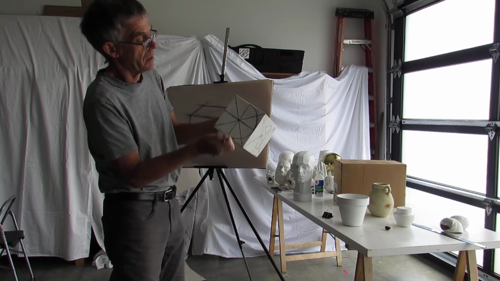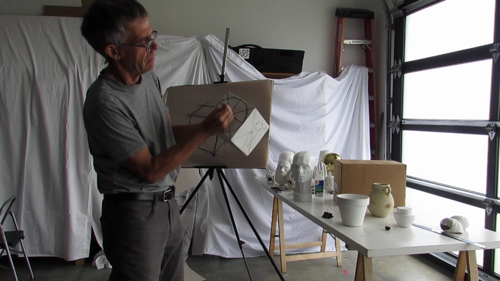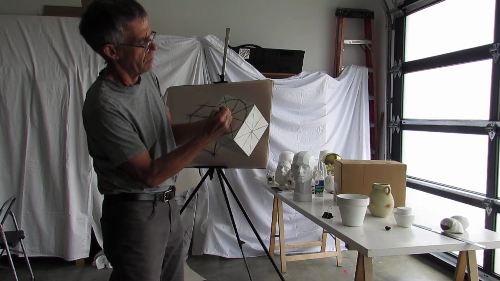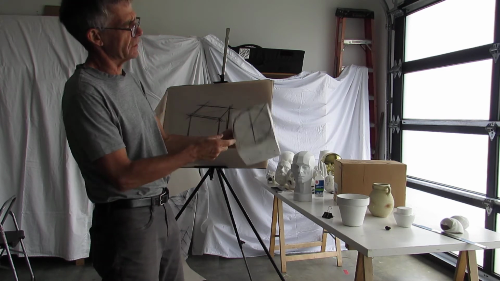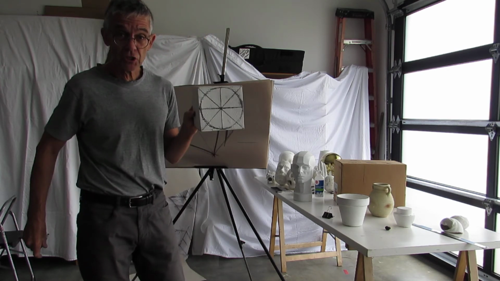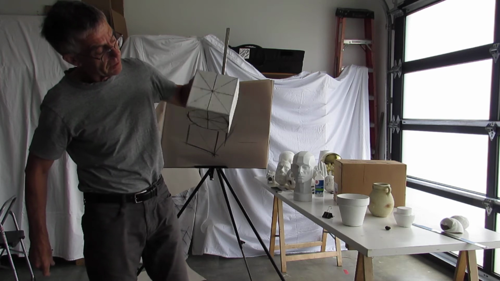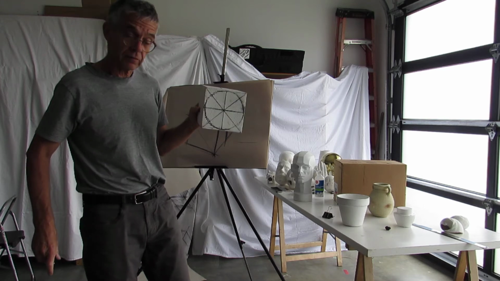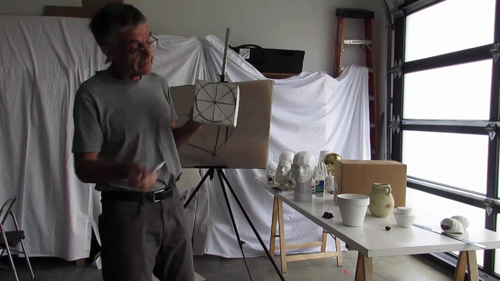Turn it around. And you can see that from this arrangement, I can now describe a pretty good circle.